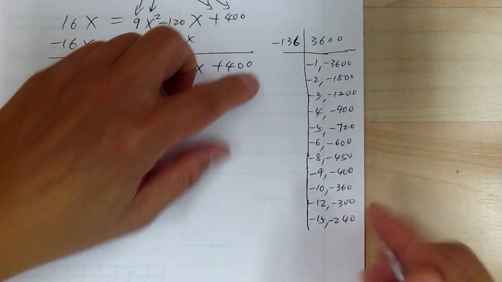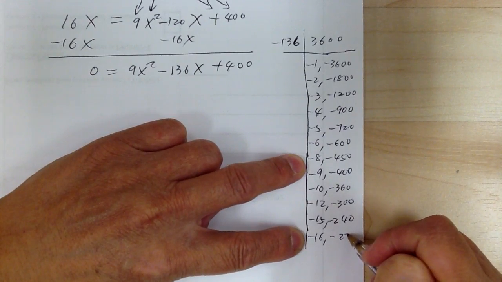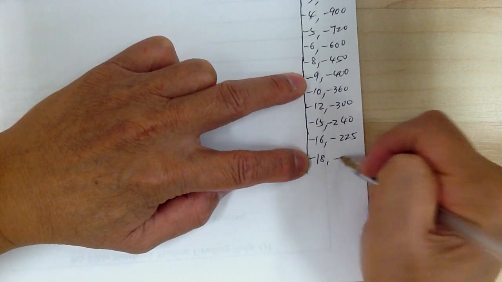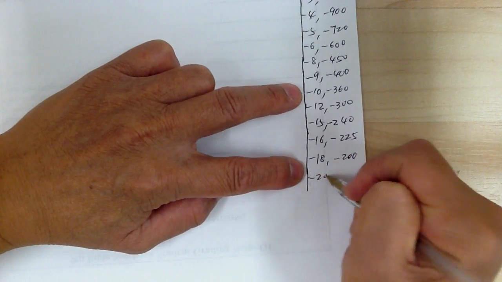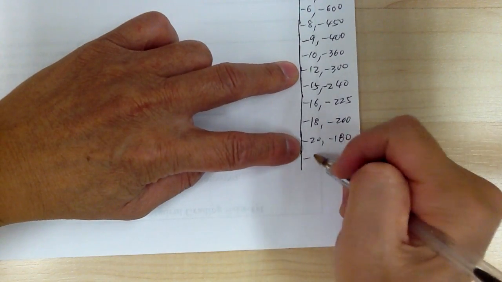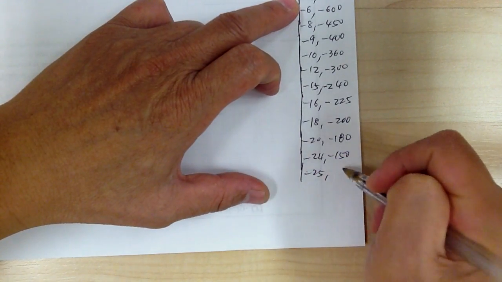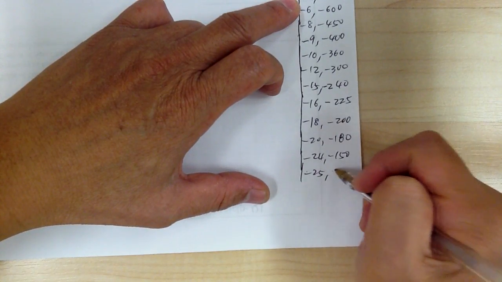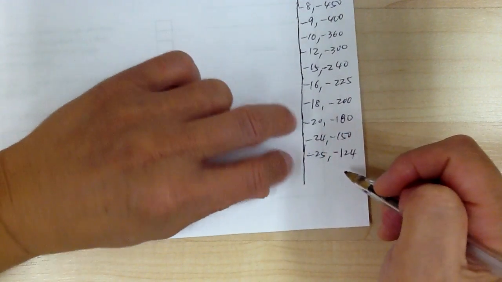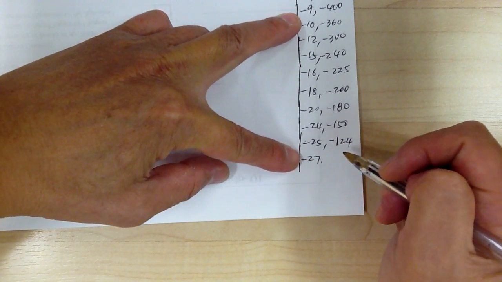Okay, it's getting close. Negative 16, so it'd be negative 225. 17, 18, so use that, so negative 200. 19, negative 20, 21, 22, 23, 24, 25, 26, 27, 28, 29, 30.